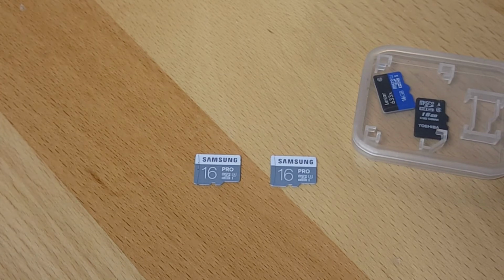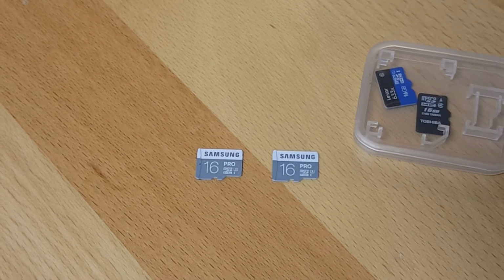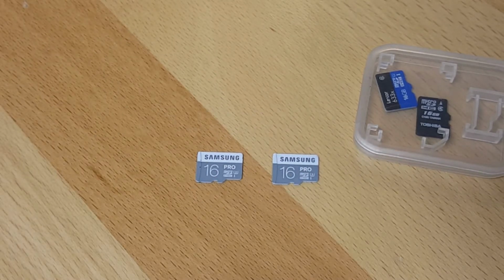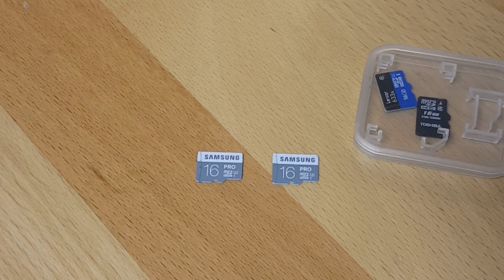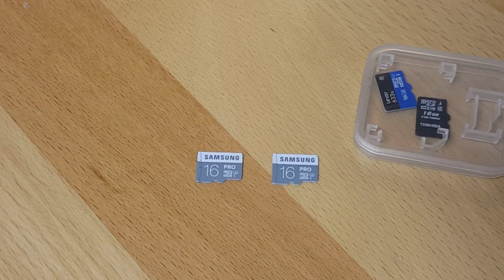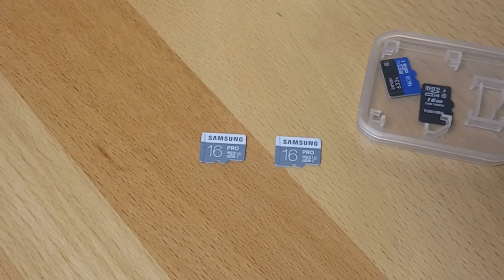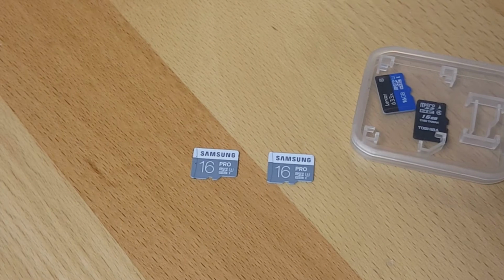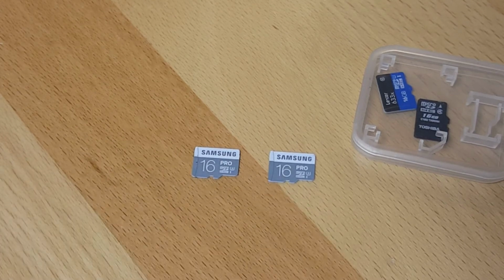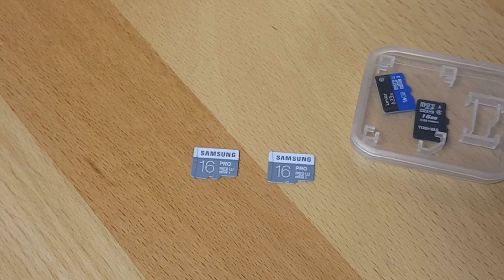I've had some issues by mixing and matching. For example, if I took one of these cards and used that as one of my SD cards for this cluster, I've had trouble making those work successfully in the past. So just something for you to keep in mind. In my case, I have 2 exact brand, size, and type of SD card with me, so I'm just gonna go with these 2 here.